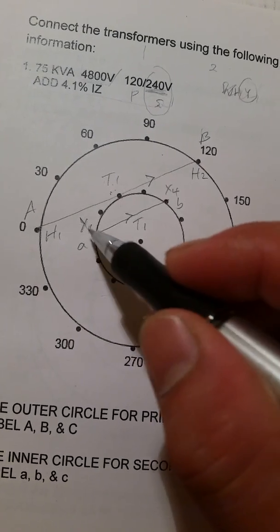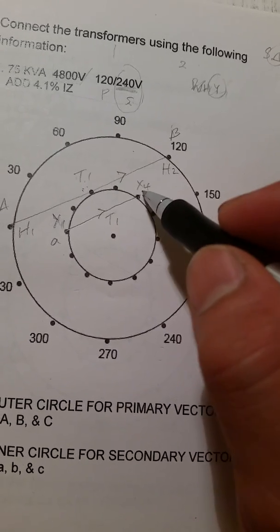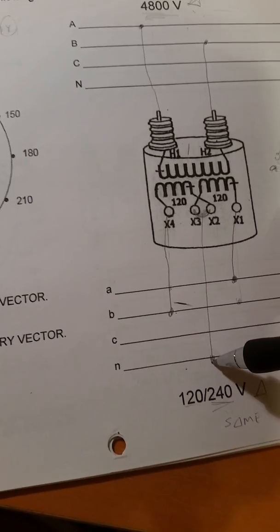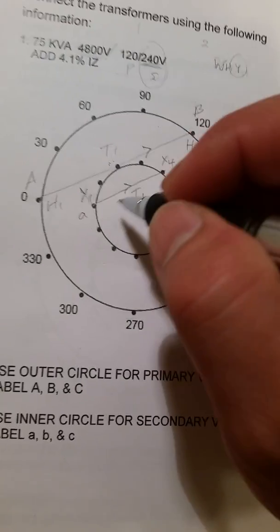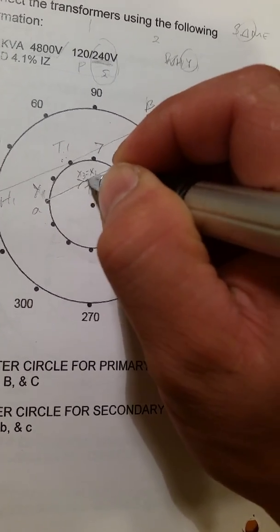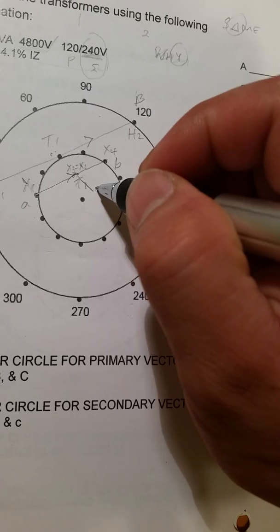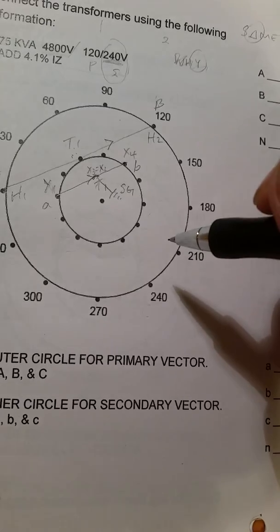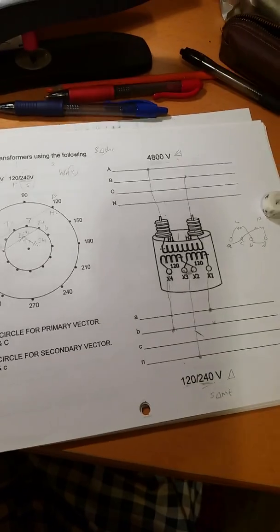X1 is going in A, and B is leaving at X4, right? And then since we grounded this to provide them with 120 and 240, this is in the middle, right? X3, X2. So X3 is equal to X2. Should be right here somewhere, in the middle. And I will draw a ground, and I will put secondary ground, SG. Okay, so this one here is complete, and I'll show you how to do the next example.